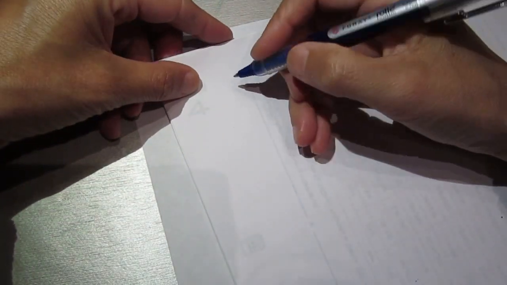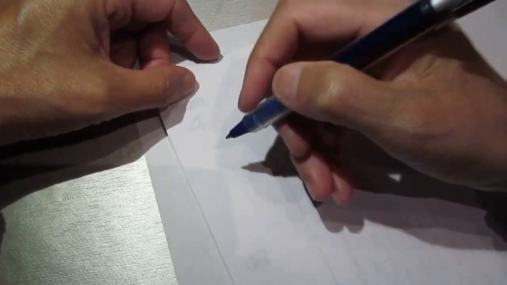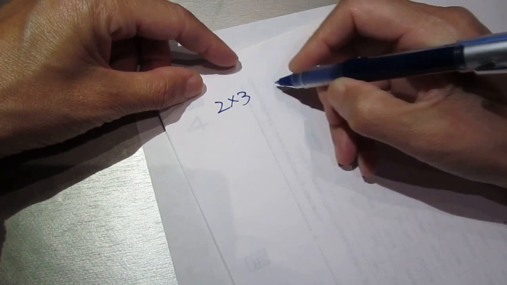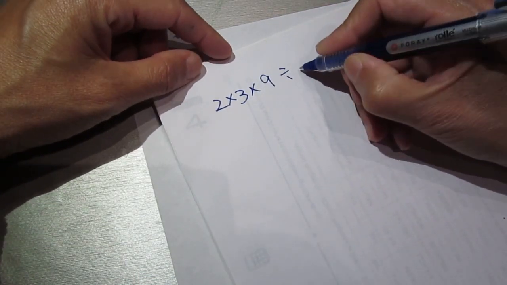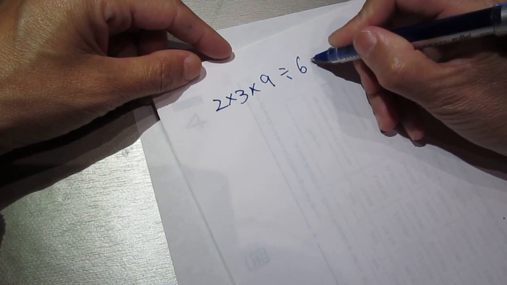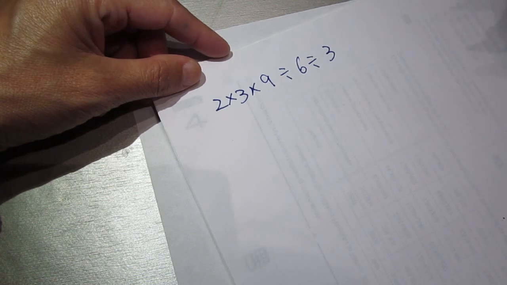Okay, so we will do multiplication and division. Only multiplication and division together. 2 times 3 times 9 divide 6 and divide 3.